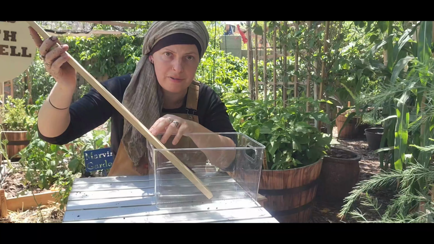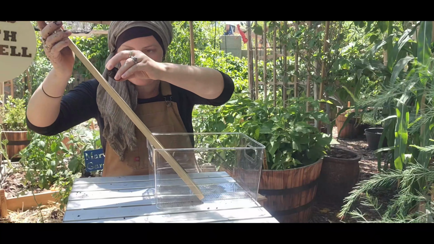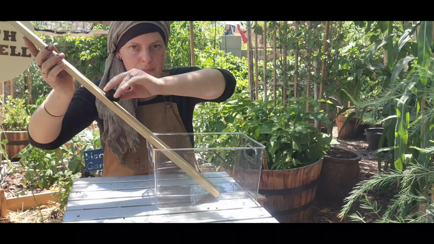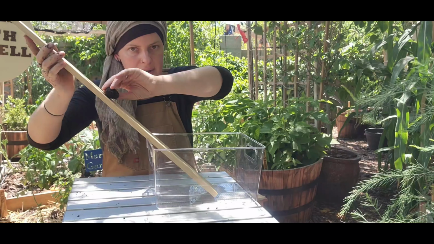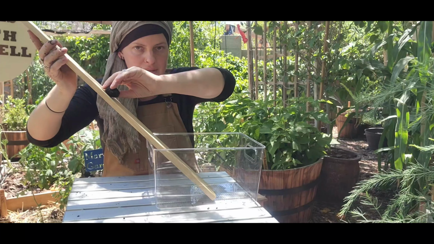Okay, so we're going to take our rock and I'm going to put it right here. I think that's a decent slope. So as you can see right now, the rock is in one piece, but let's see what happens as it goes down this hill.